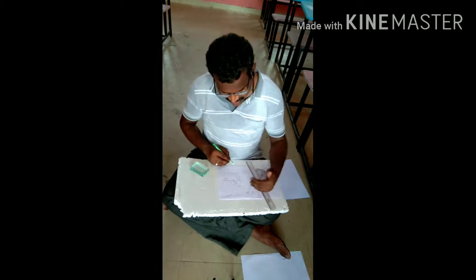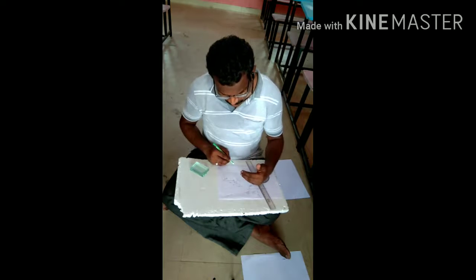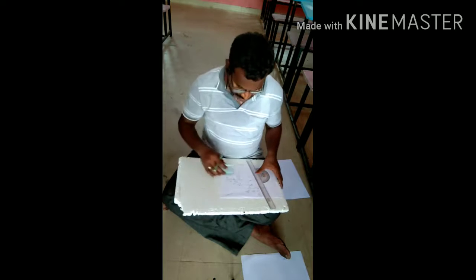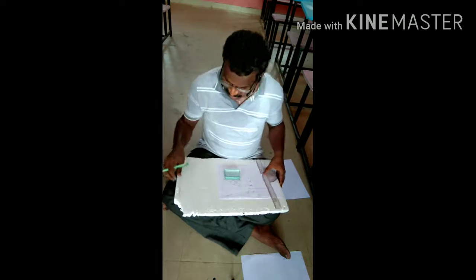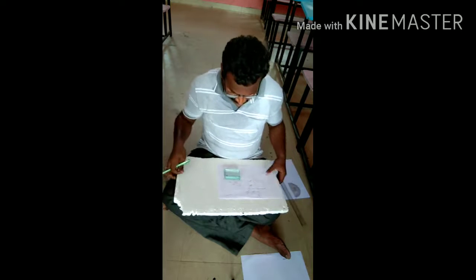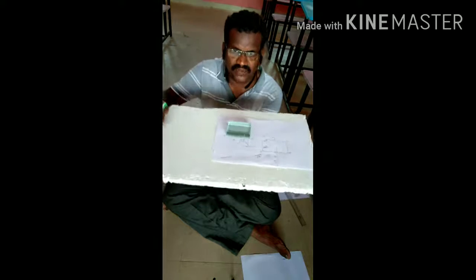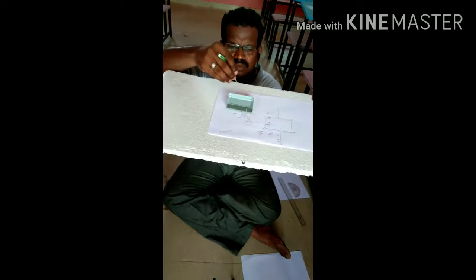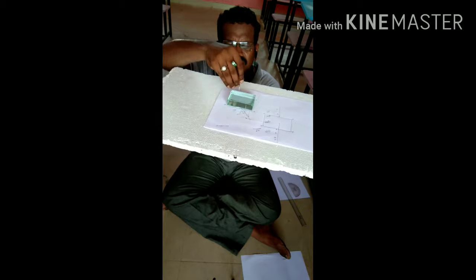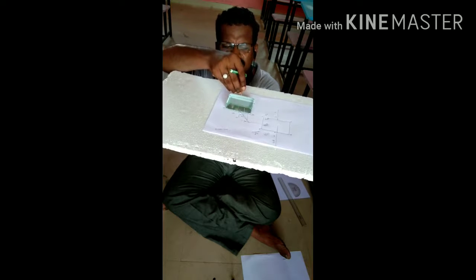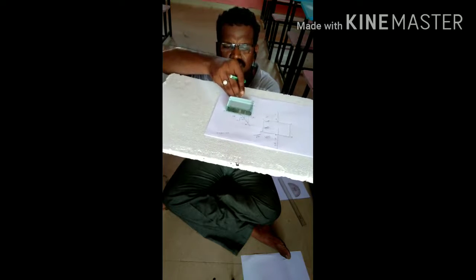That means the light is passing through the pins PQ. Replace the glass slab. By replacing the glass slab, observe the images of the pins through the glass slab.